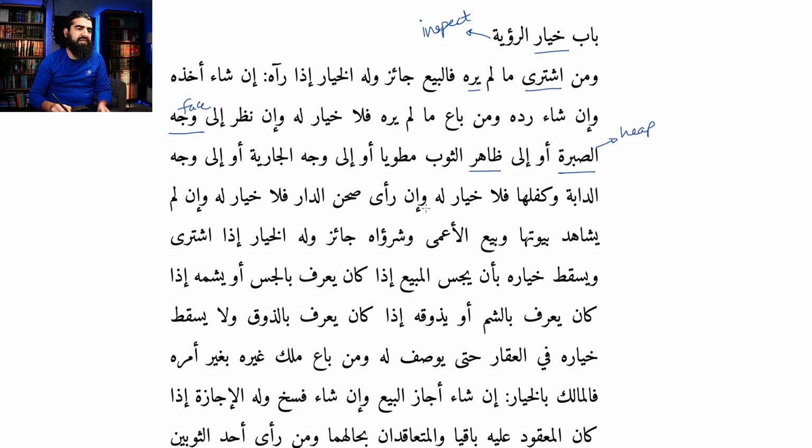Zahir, the surface area. Matwiyan means folded. Ila wajh jariyati, jariya is a slave woman. Or ila wajh dabba, dabba is animal. Kafal is the hind legs, the back legs. فلا خيار له وإن رأى صحن, صحن means courtyard, garden, courtyard. فلا خيار له وإن لم يشاهد, شاهد يشاهد to see.